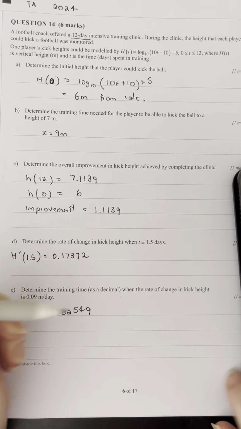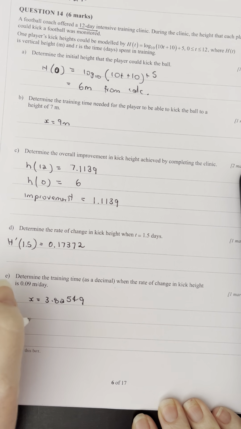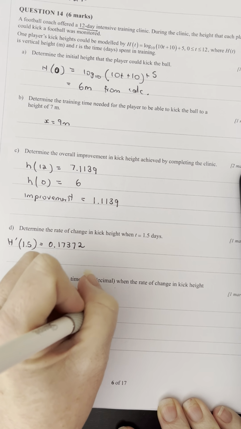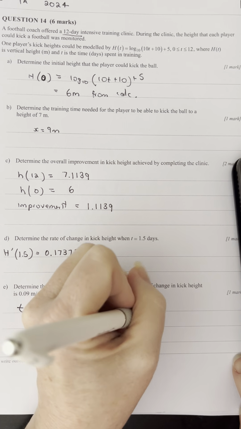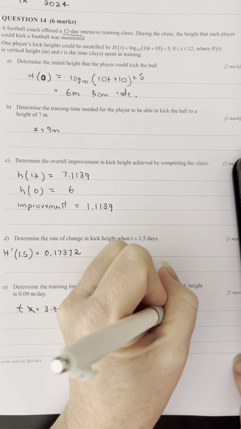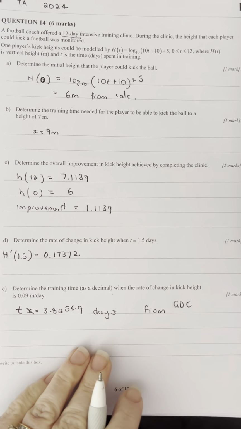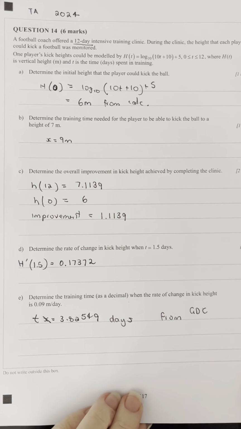Now they've told us to leave that as a decimal, so we can change that to a T if we want, 3.82459 days from graphics calculator. And that was the end of question 14.